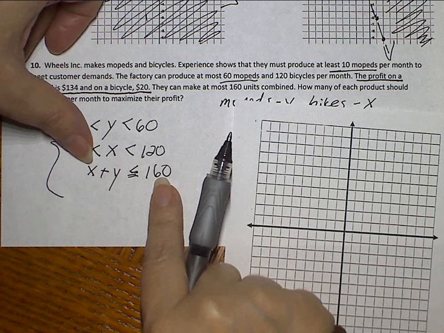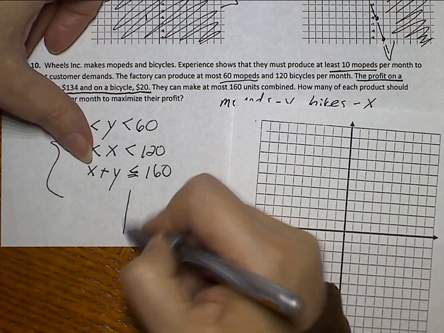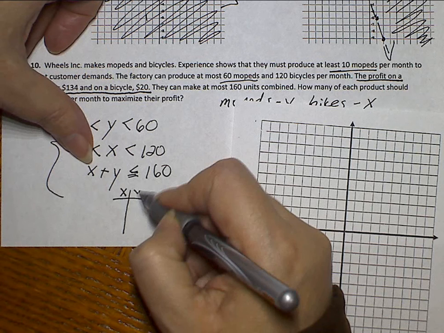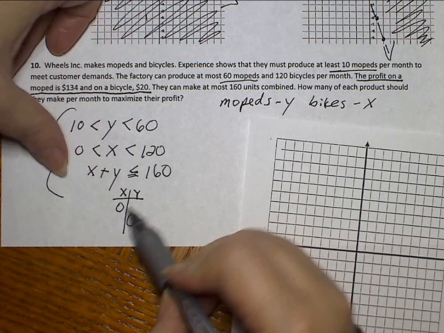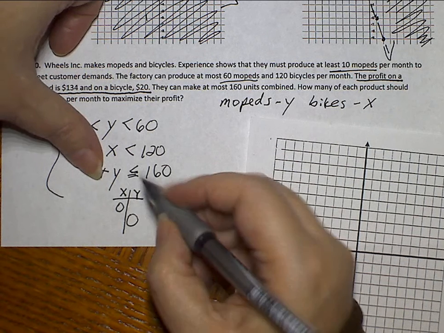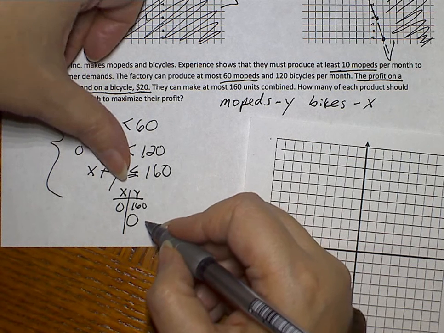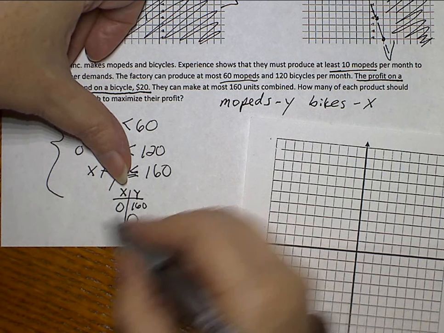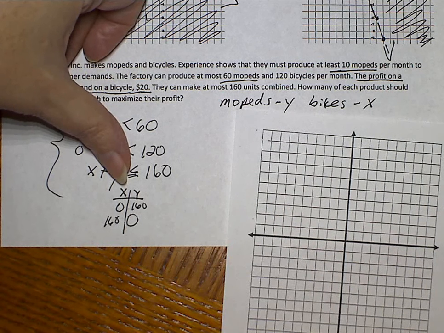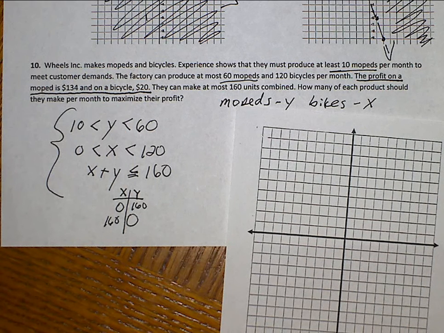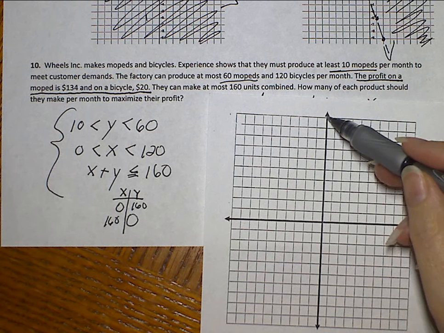So my t-chart, x, y, we want to put a 0 in for both. So when x is 0, y is, if we did 0 of these, we'd have 160 of those. If we did 0 of my mopeds, we'd have 160 there, right? So that means on my graph, I want this top number to be 160.